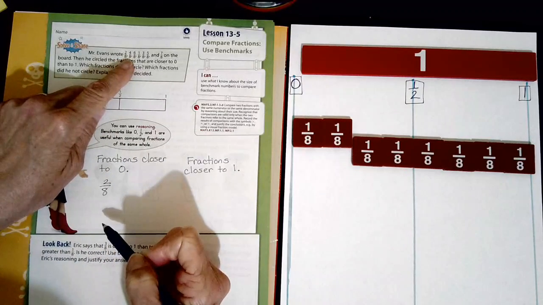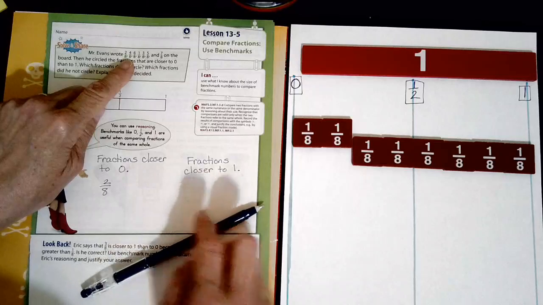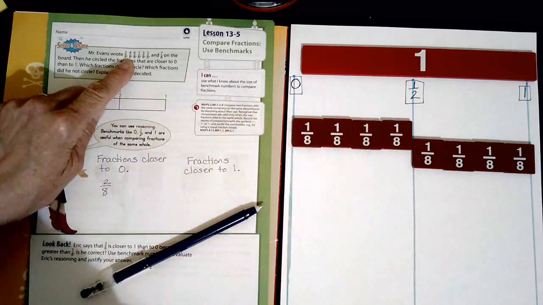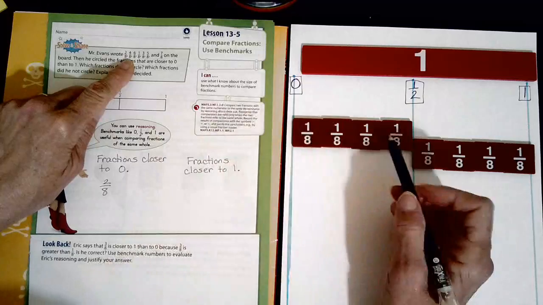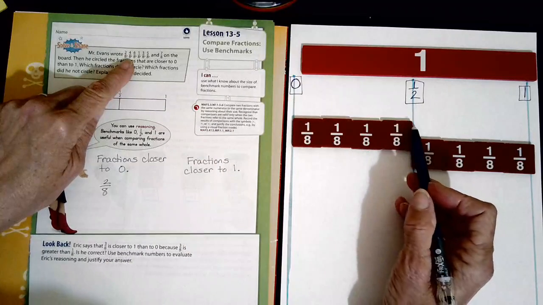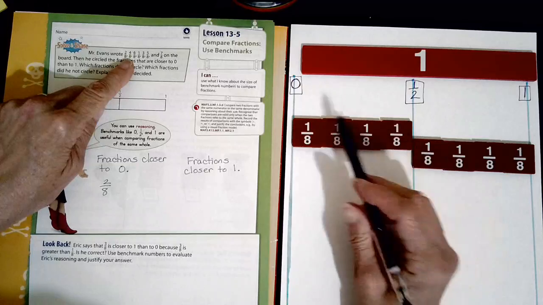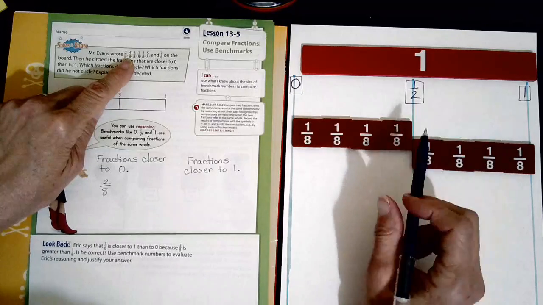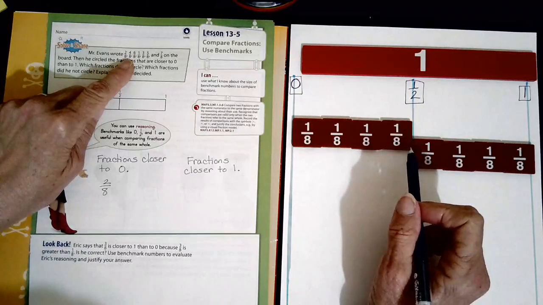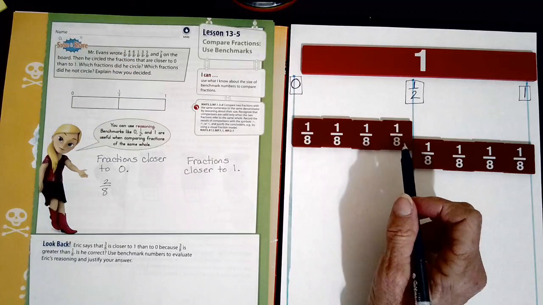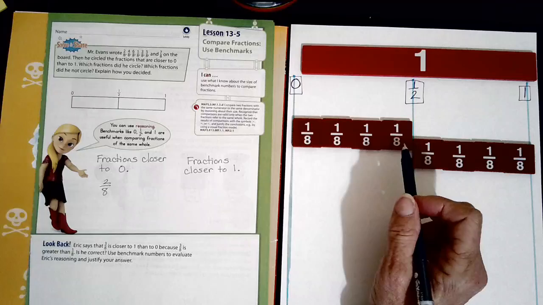The next fraction I see is 4 eighths. 1, 2, 3, 4. When I look at 4 eighths, I see that 4 eighths is neither closer to 0 nor to 1 because that is a fraction that is exactly halfway between the two.